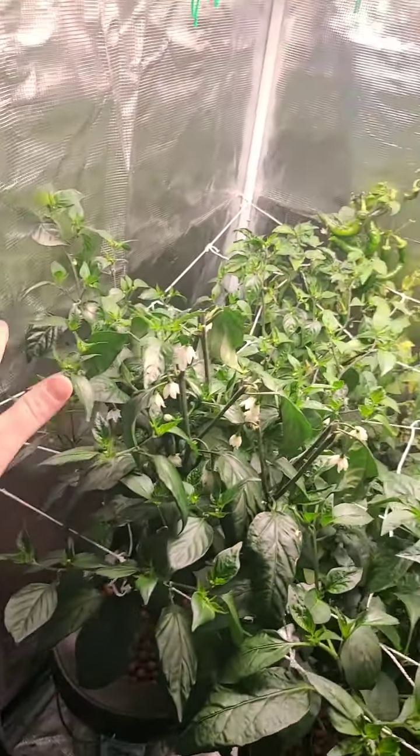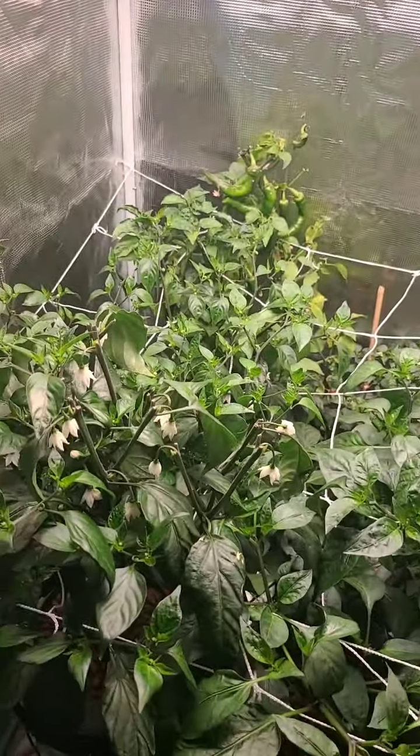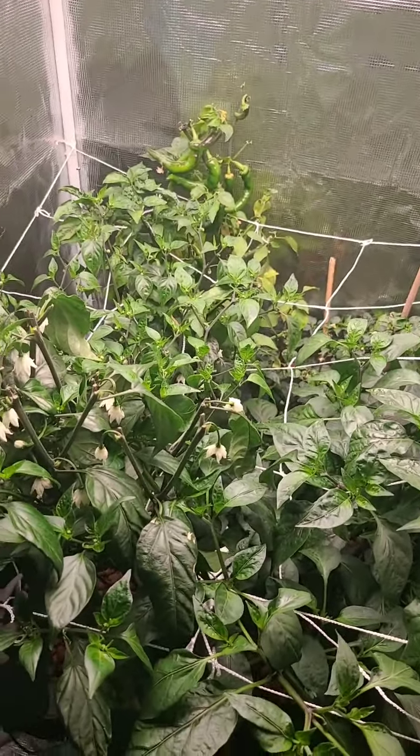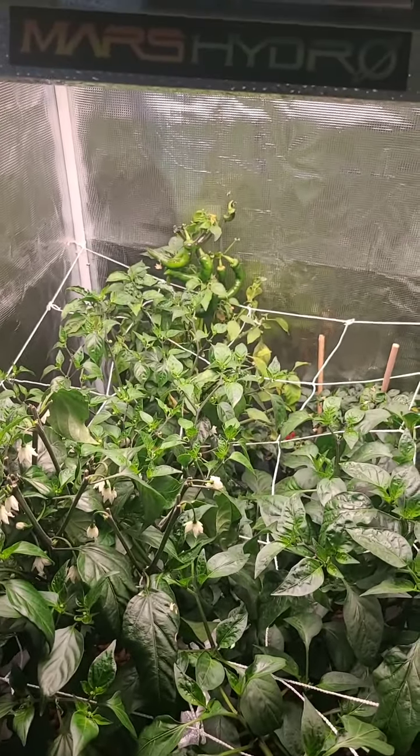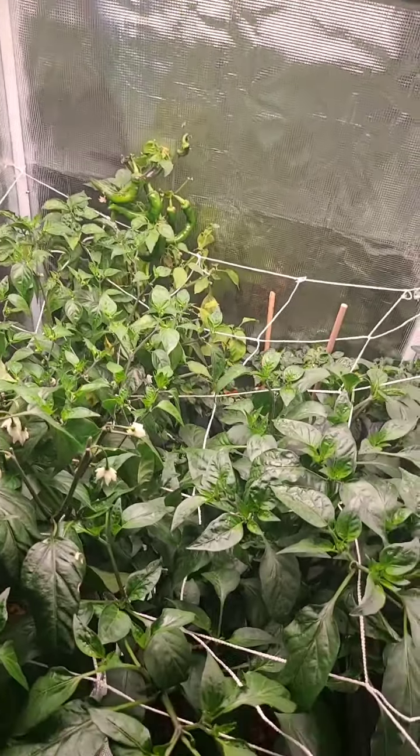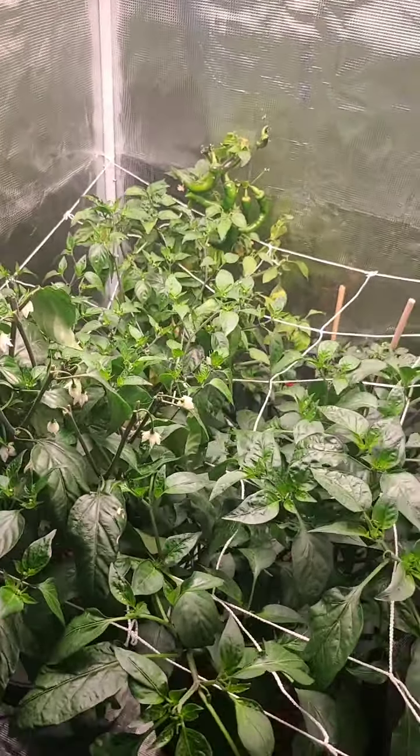I've been also pruning the pepper plants so they don't get any taller. We want to keep them at this height just to make sure that we can get a nice even coverage of the light, because we have 4 different pepper plants in here, so it gets a little crowded.